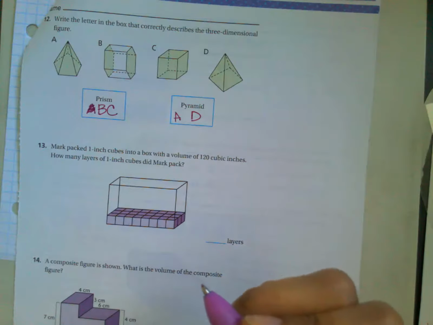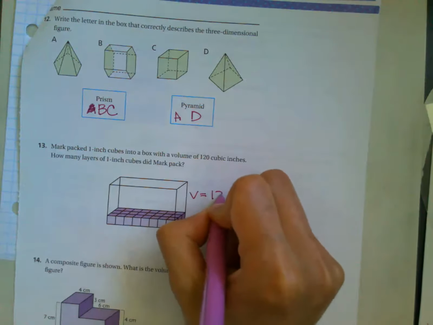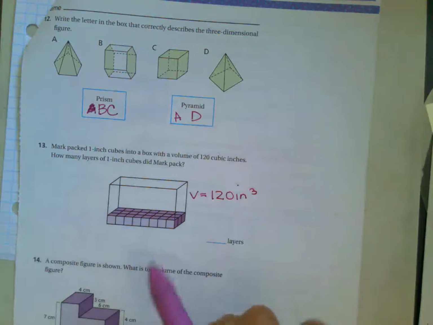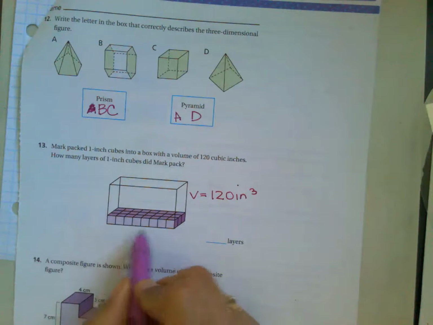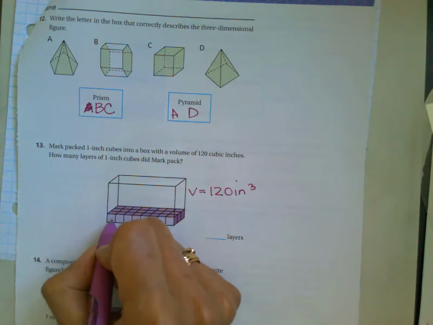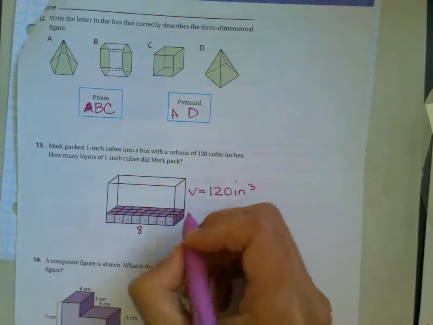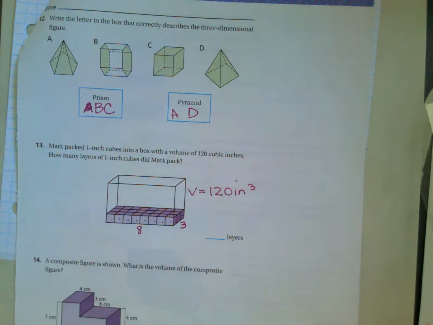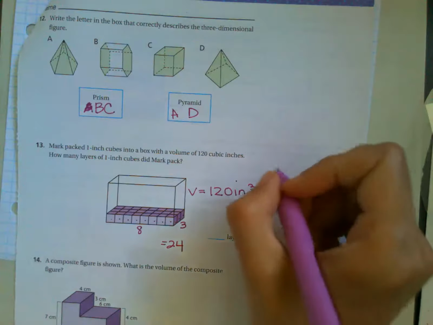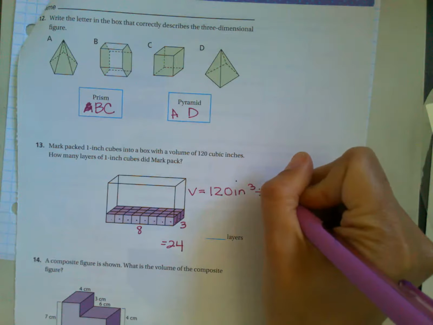All right, Mark packed 1-inch cubes into the box with a volume of 120. So the volume of this equals 120 inches cubed. How many layers does he have? Well, first we can find the area, and then we can just divide and find how many layers that takes. So we have 1, 2, 3, 4, 5, 6, 7, 8. This is 8 by 1, 2, 3. 8 by 3 equals 24. So I could do 120 inches divided by 24.